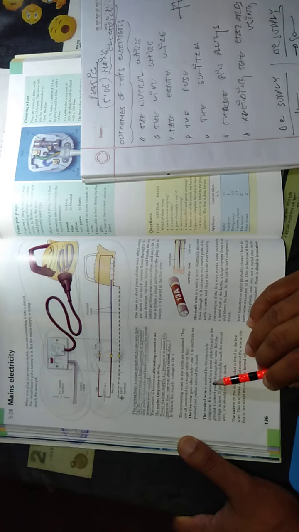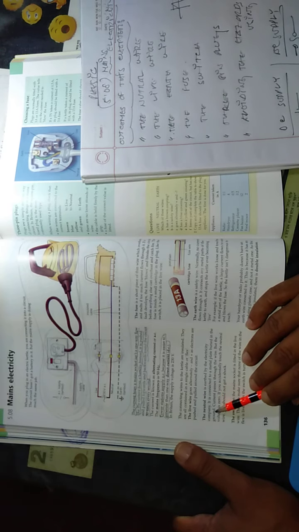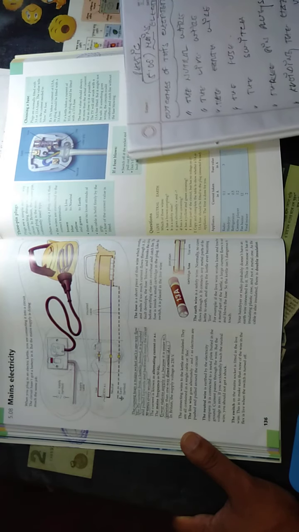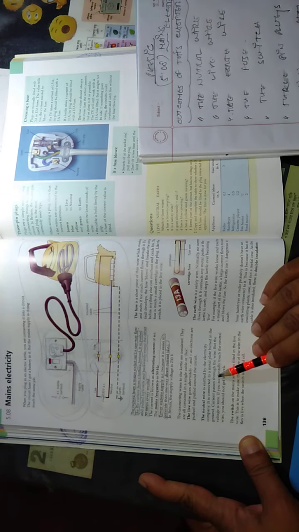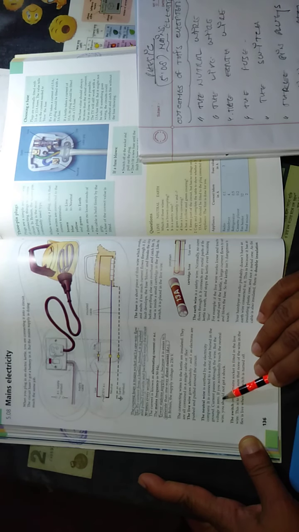Okay. The neutral wire is earthed by the electrical company. It is connected to a metal plate buried in the ground. This is the earthed wire like this. Anyway, it is connected to the buried plate in the ground, and the voltage is 0.